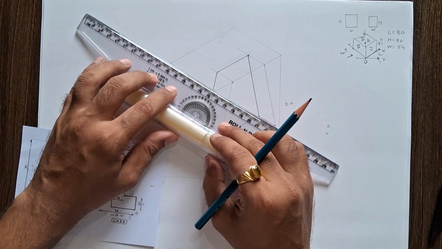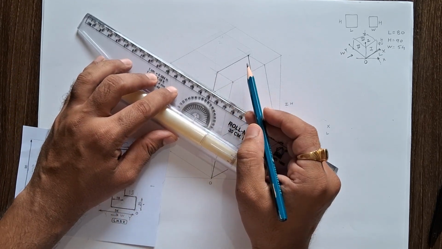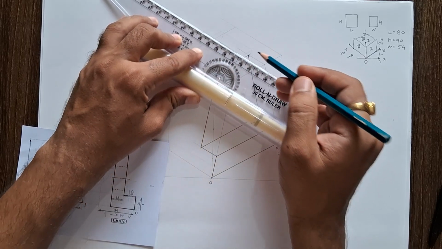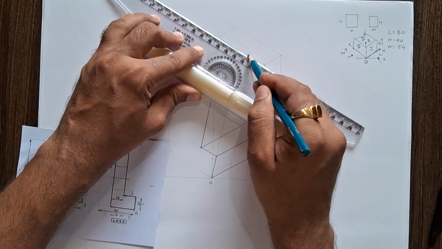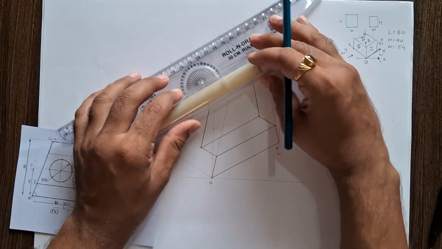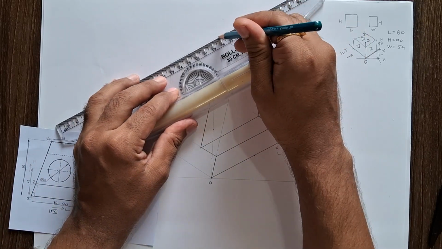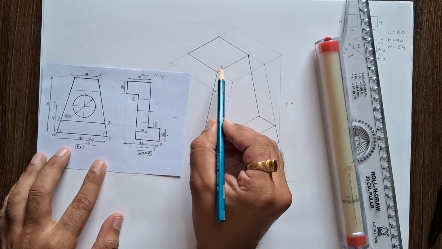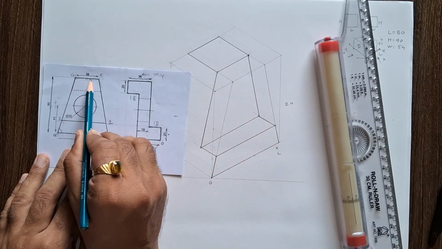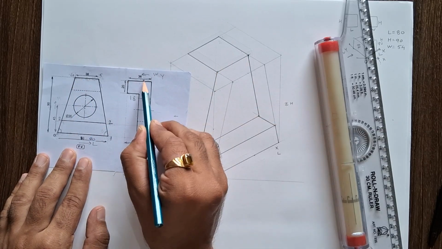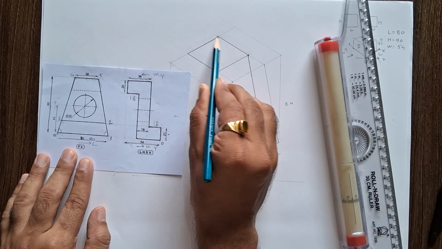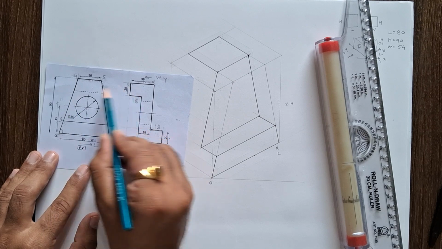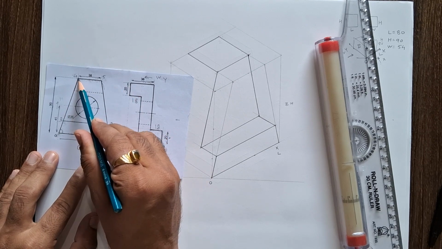So from these two end points, we can directly draw the line towards the width side. This square shape profile is visible here, and the dimension of the square shape profile is 38 mm in length and 36 mm in width. Now on the back side this edge appeared.